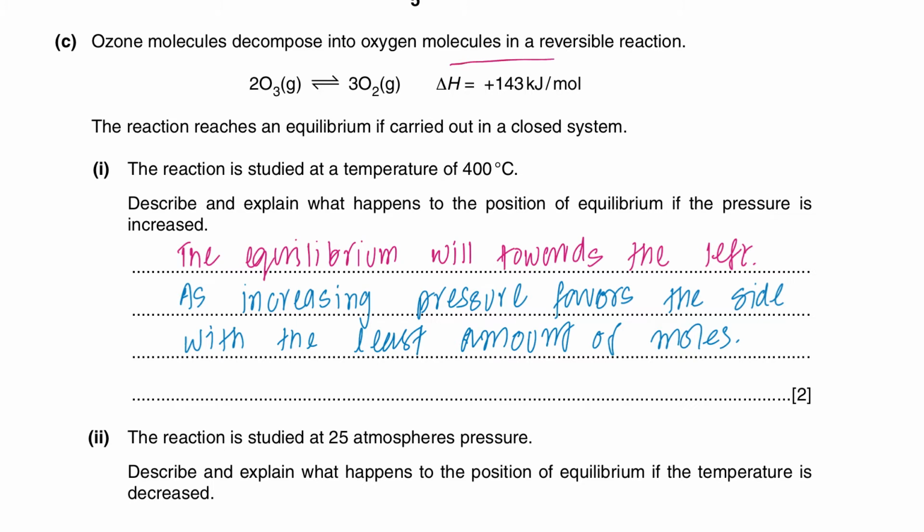If one is absorbing heat, the opposite will produce heat. So as you go more towards the left, it's going to be more and more exo. And decreasing the temperature will favor the exothermic side. So that's what you write down.